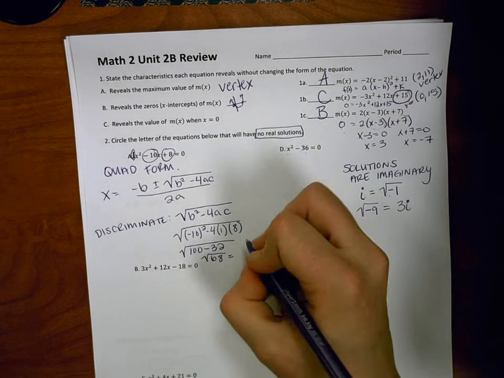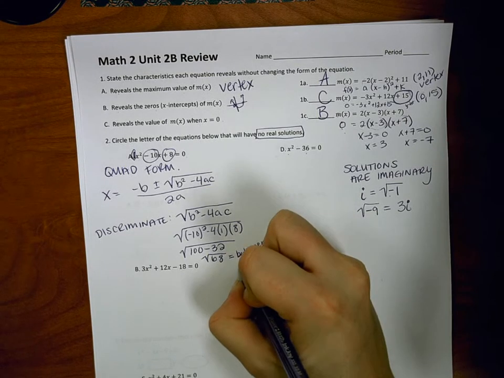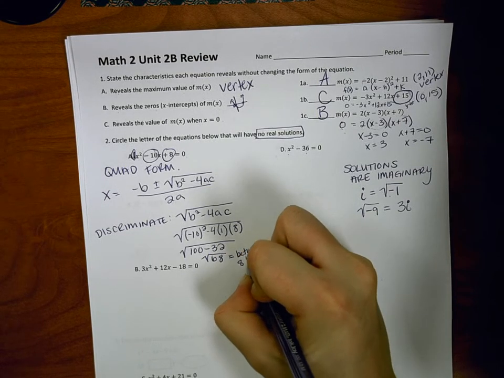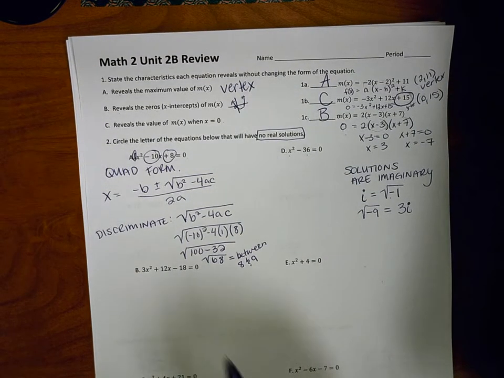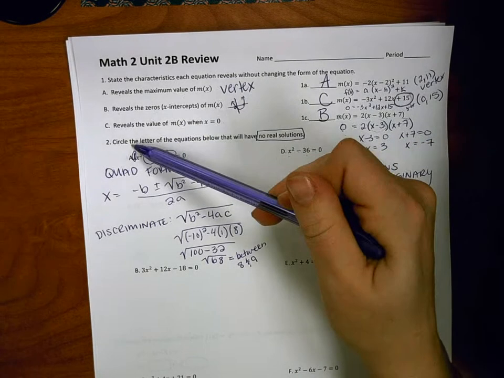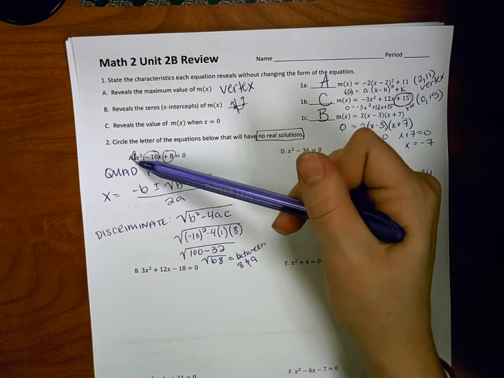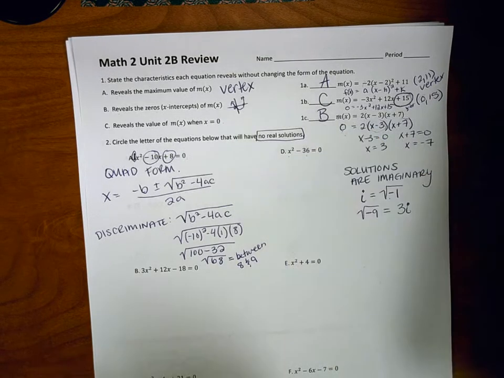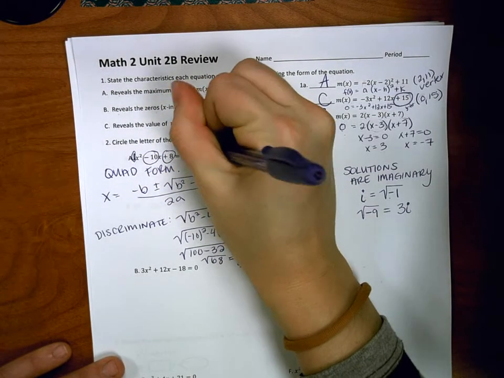This will be somewhere between 8 and 9 on my number line. But I can still plot it on my number line, which makes it a real number. So, I know it says circle the letter of the equation. We're not going to circle this one, even though I do have my a value circled. I'm not going to circle letter a because this is a real solution.